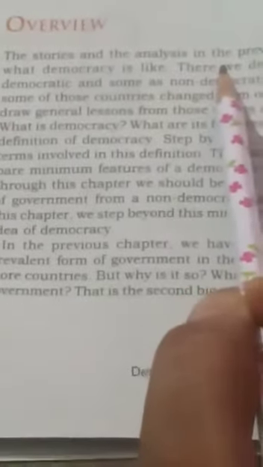Good morning, students. Today we are discussing our civics first chapter, that is, what is democracy and why democracy. I want to give an introduction to this. The story analyzes a previous chapter, but it has been deleted by the CBSE. There they were discussing what democracy is like and how our democracy looks.